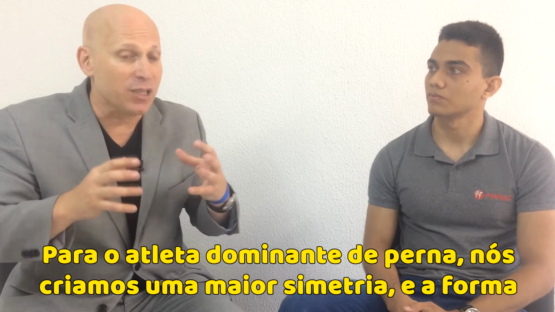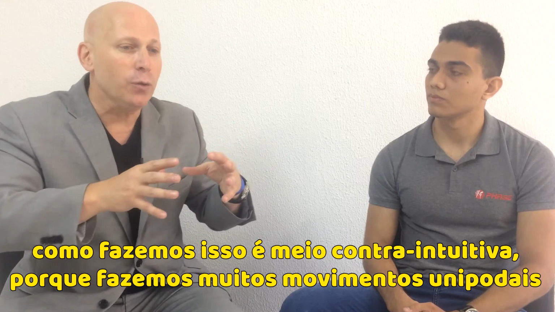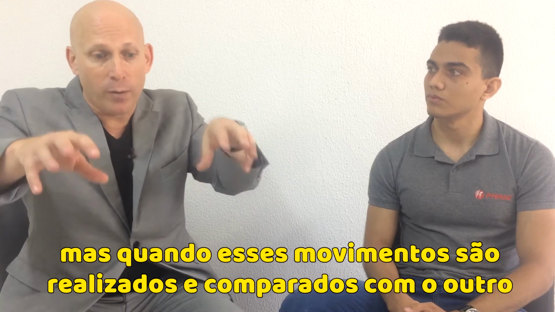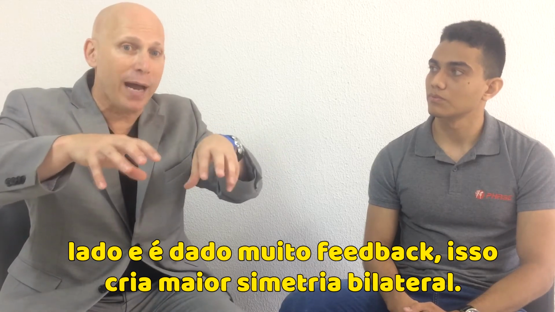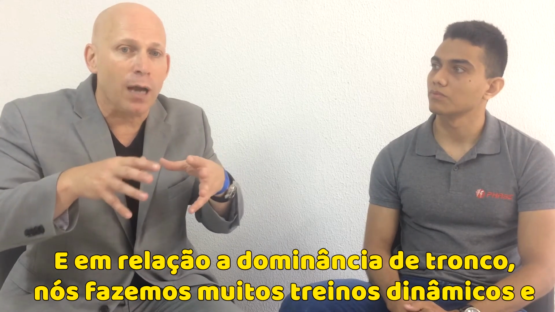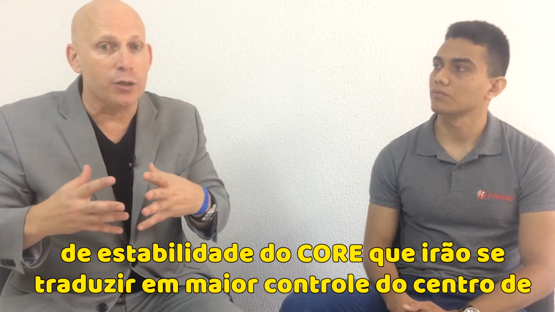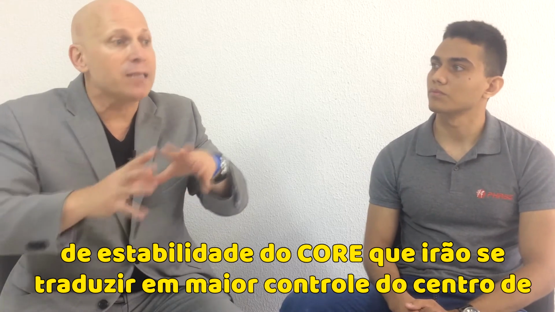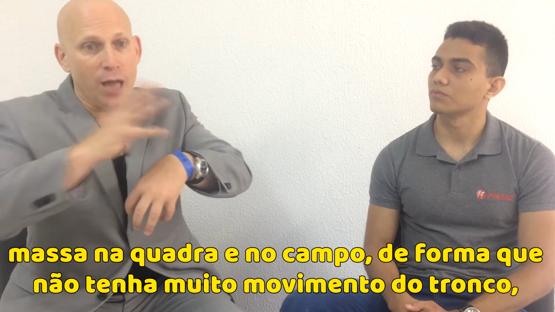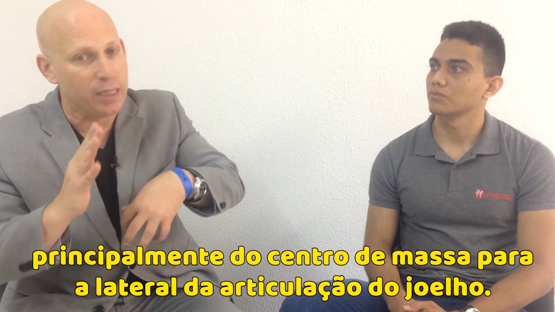For that athlete that is leg dominant, we create greater symmetry. And the way we do that is sort of counterintuitive because we do a lot of single leg movements, but when single leg movements are performed and then compared to one another and a lot of feedback is given, it creates greater side-to-side symmetry. And this problem with trunk dominance, we do a lot of dynamic but foot-based core stability training that is going to translate over onto the court and onto the field, greater control of that center of mass, so there's not this great trunk movement, great movement of the center mass, especially lateral to the knee joint.